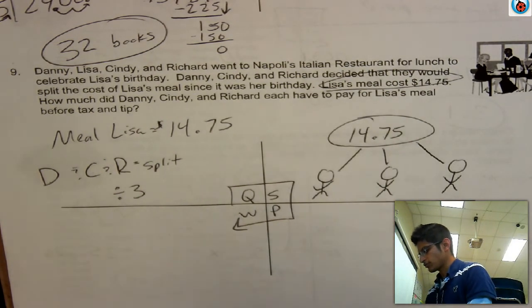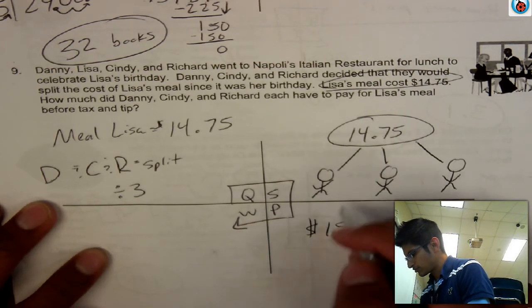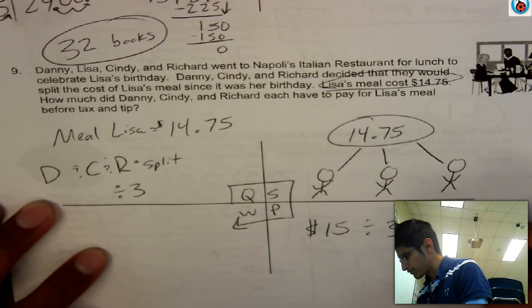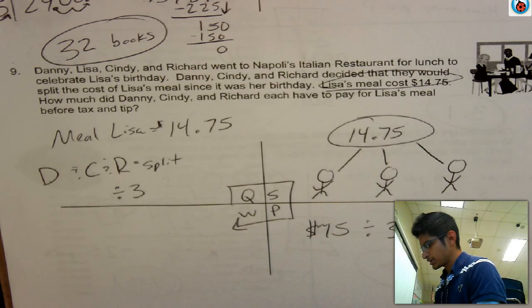Let's make a prediction first. Let's round her meal to $15, and let's divide it by 3. So that means each person will pay about $5 since we rounded to 15. All right, so to work it out, we're actually going to divide it.